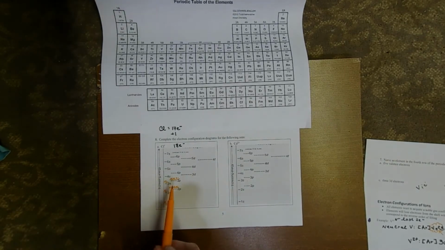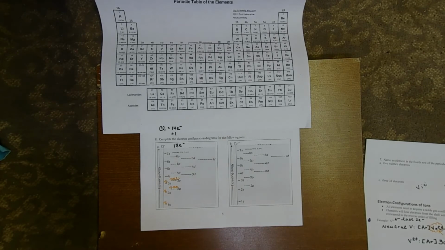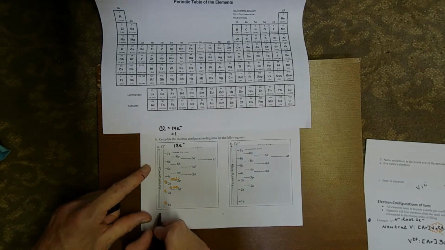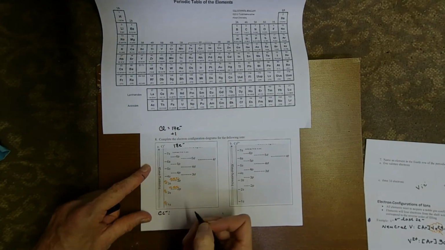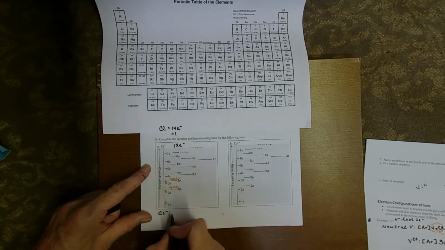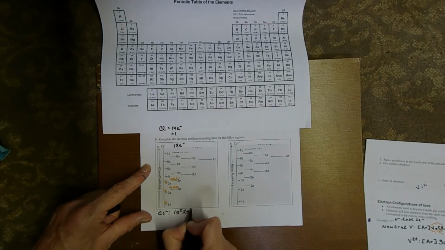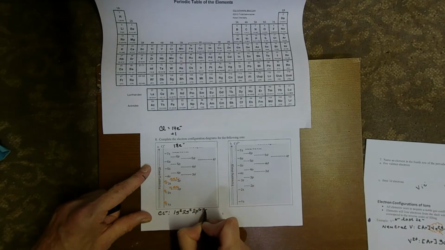That enabled it to fill up its 3rd shell completely. It doesn't have any empty space, and that makes it super stable. So in terms of writing the electron configuration of chloride, I'll write the full one since I filled out the energy diagram. I'm going to do 1s2, 2s2, 2p6, 3s2, and 3p6.